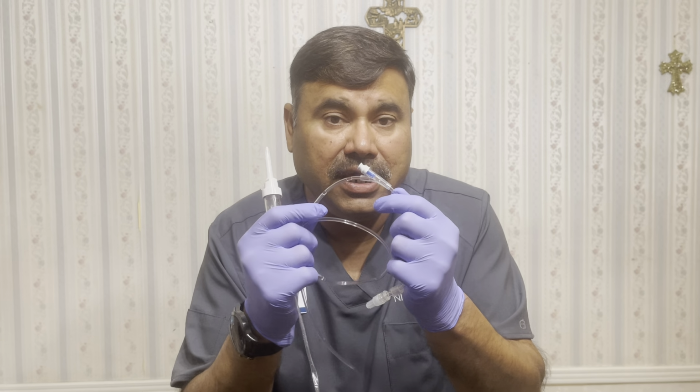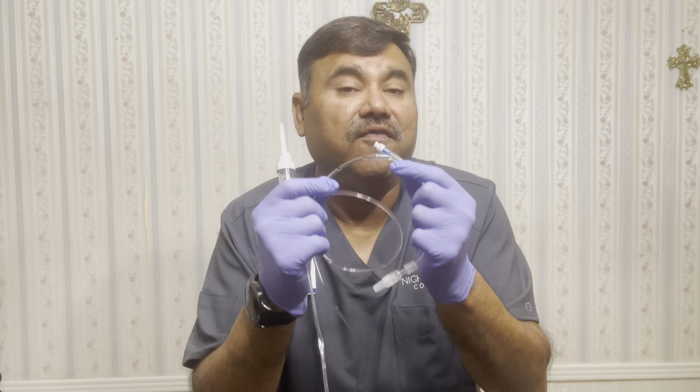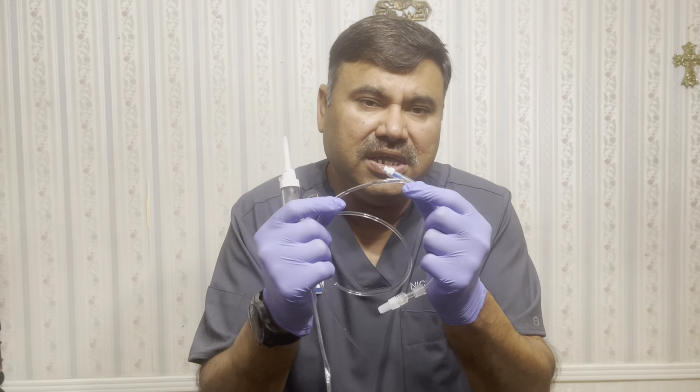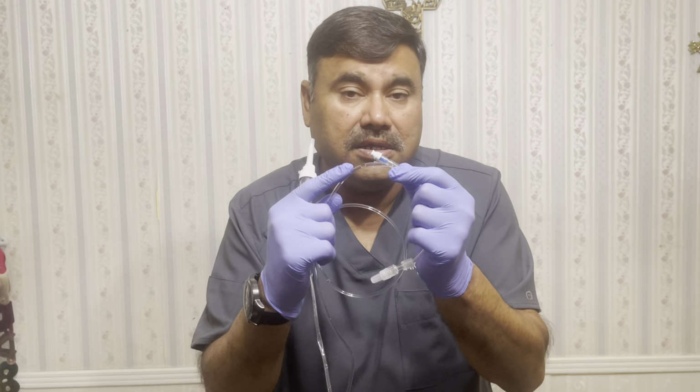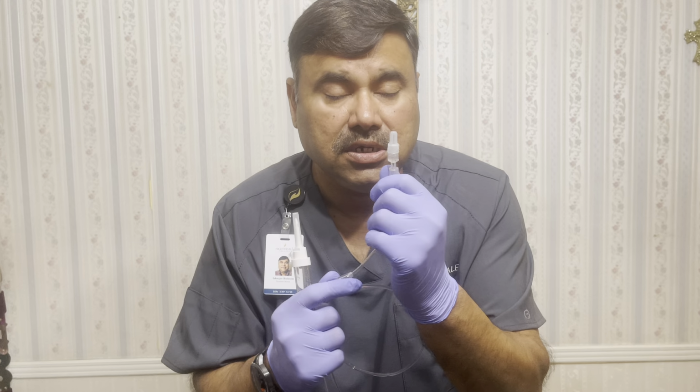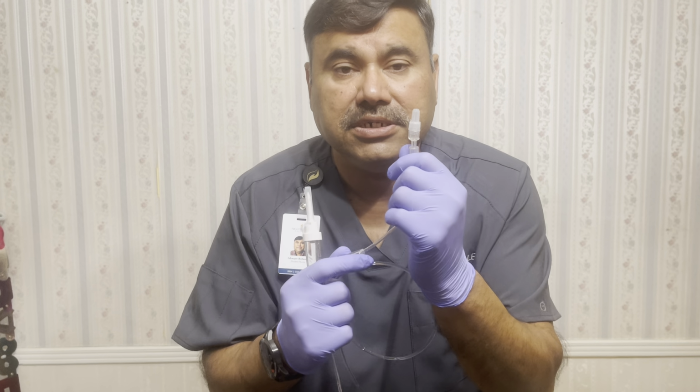This is my whiteboard, which I will be using for putting my push medications, and I'll be using this for my piggyback bag, that's amoxicillin. I'll be putting my other IV here, and this is my adapter. This will be going into my patient's IV.